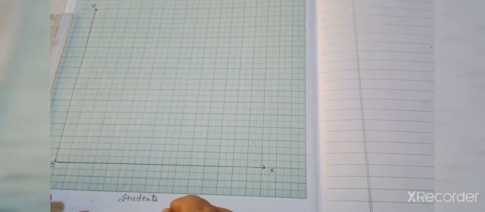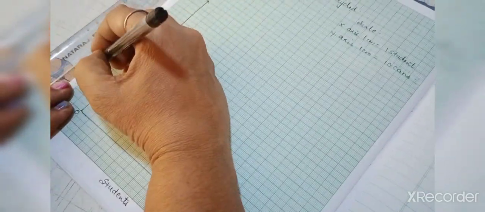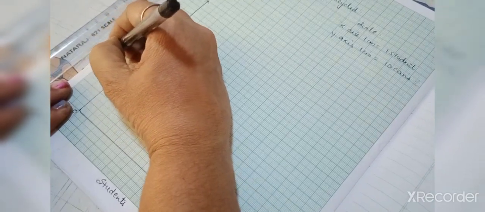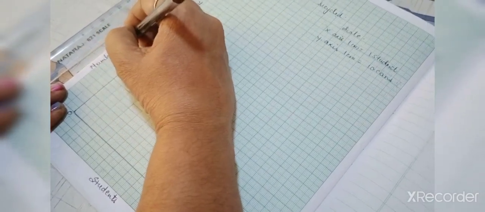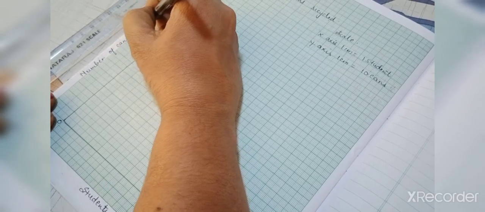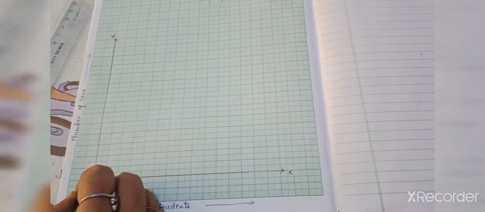Now both the side and the bottom have a label. Here the label will be students. We'll label it as students, and just show an arrow here. The y-axis we will label as the number of cans, and we'll show the arrow towards the y-axis. Yes, these arrows you have to draw. We'll start with 0. Just keep this in mind, children.